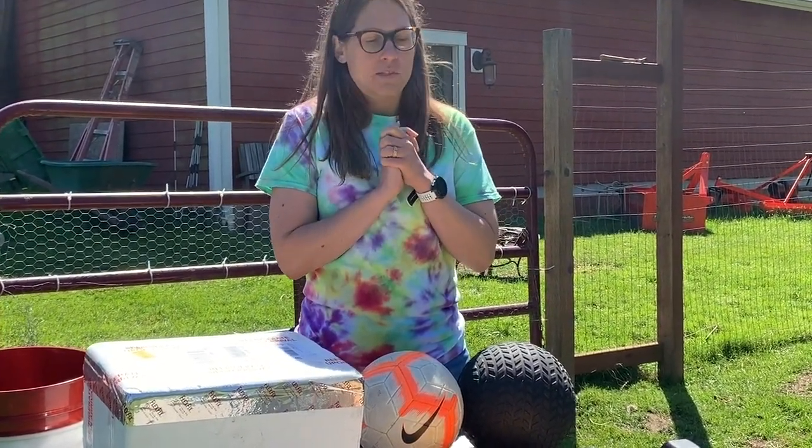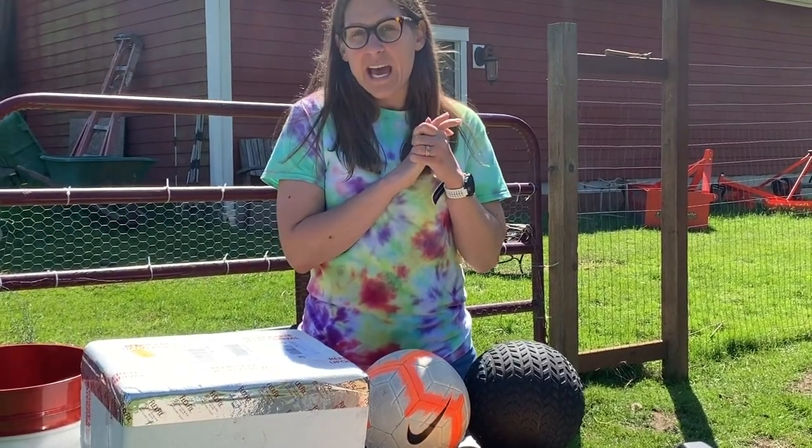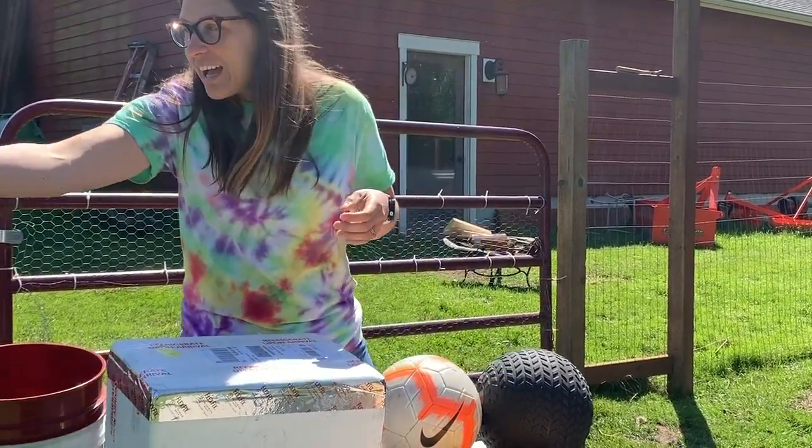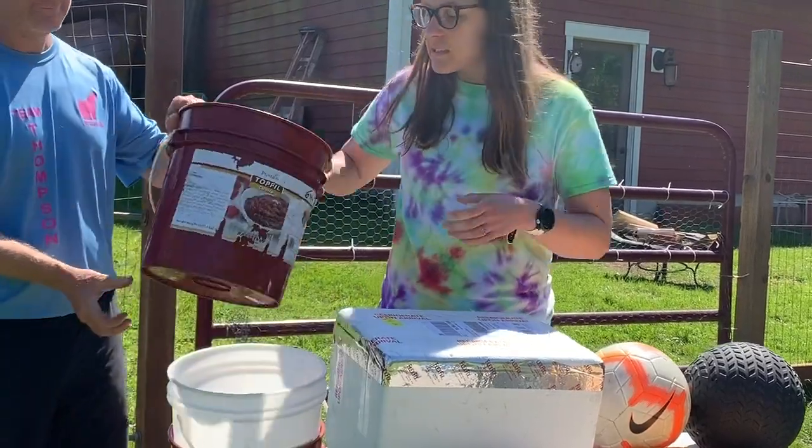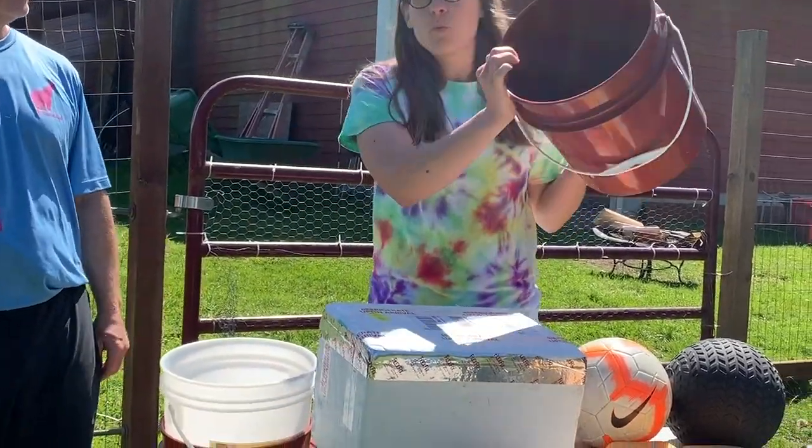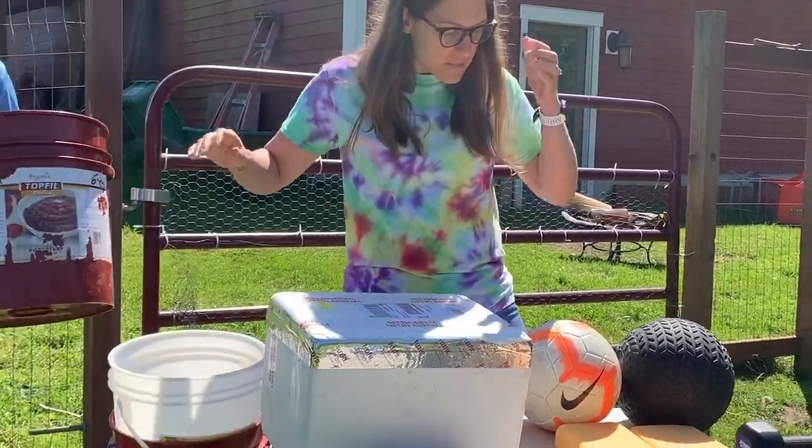All right, so when you are doing this experiment, you are just going to be using the materials that you have at home. So they might not be the same materials that we have. For example, you might not have a big water bin like this, but you might have a bucket at home, which works just as well, okay?